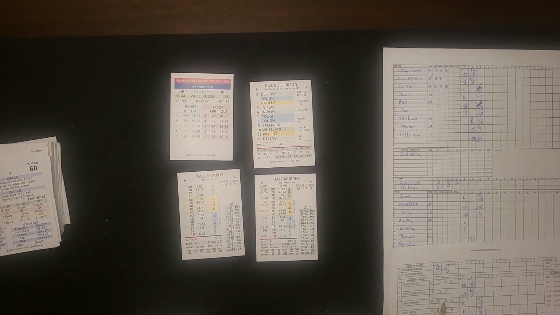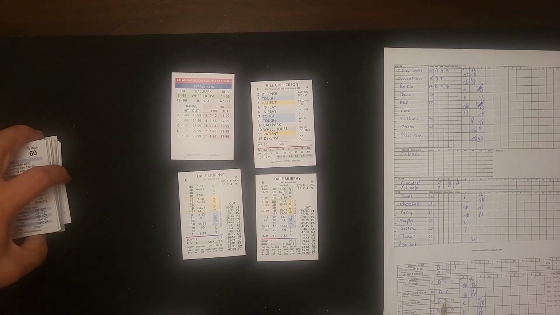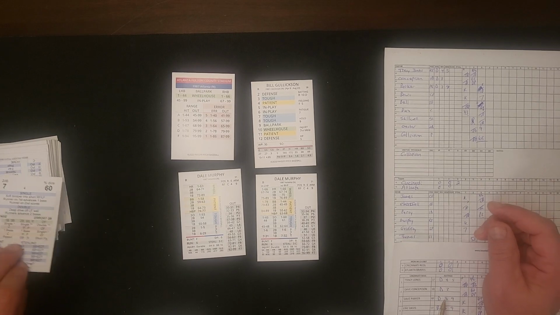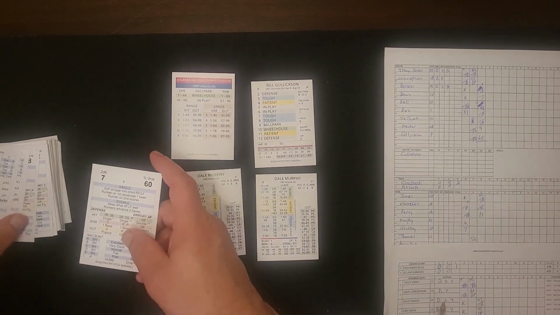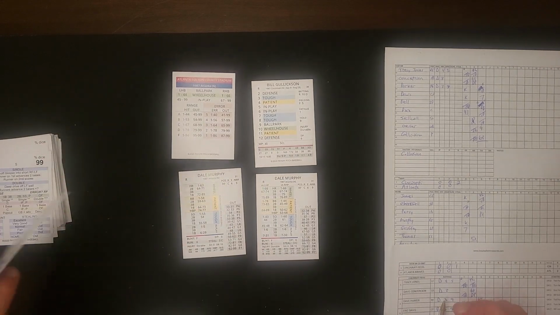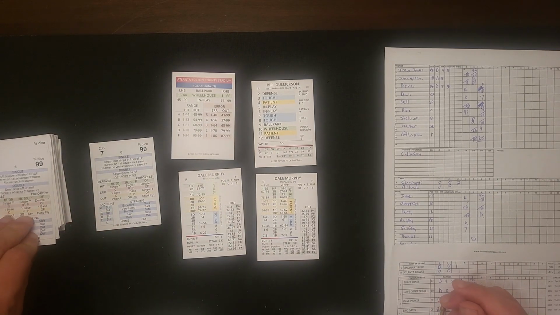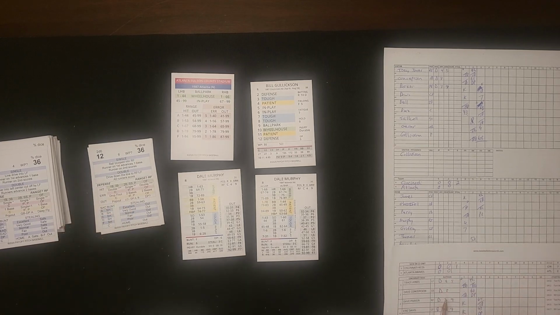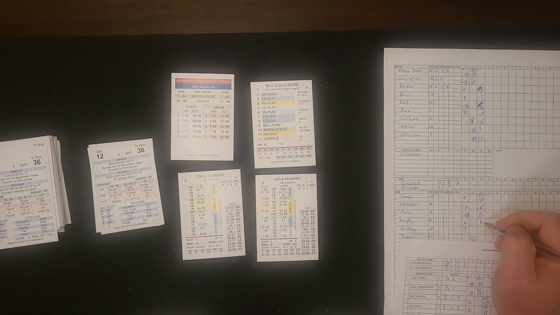And I'm going to shuffle these after this inning to make sure all of them are facing the right direction. That's another thing I want to make sure of, because these things have gotten all discombobulated, facing different ways here. All right, Gullickson to Murphy, 7. 7 is tough. 36, tough 36 is a strikeout either way you go, and that's going to end the inning.